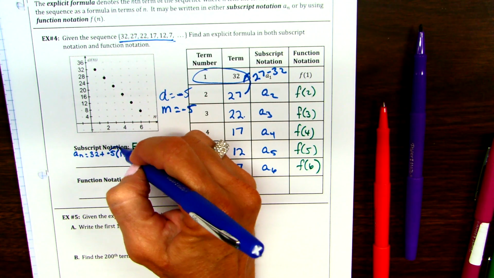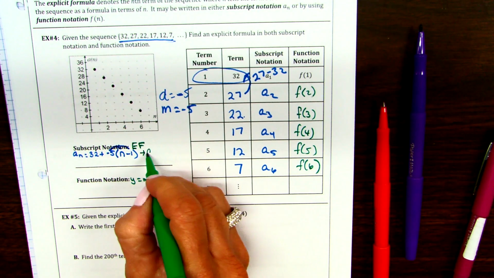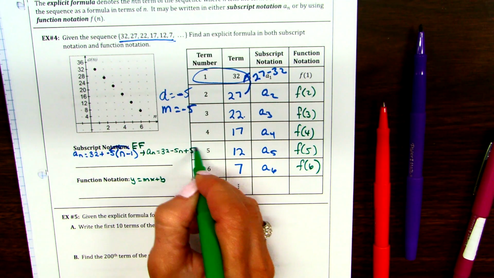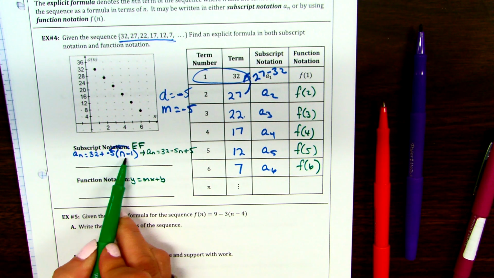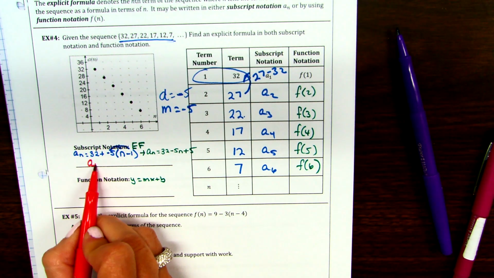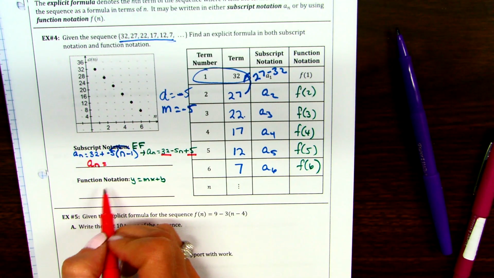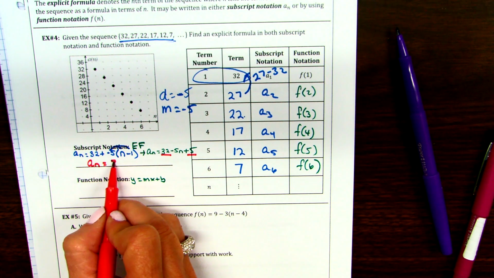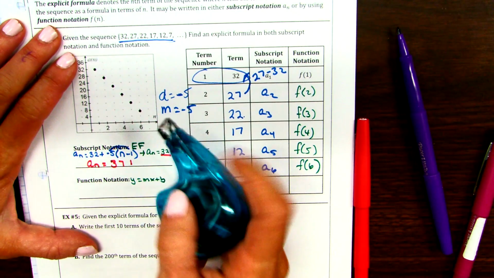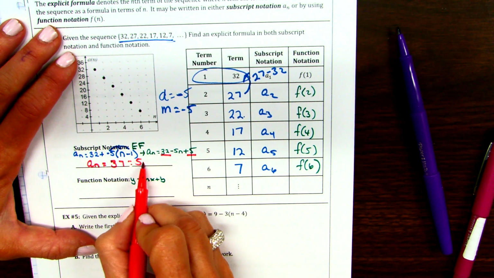So distribute. Actually, I'm going to go this way. I'm sorry, I'm just trying to squeeze it in here. That would be 32 minus 5n plus 5. Right? Negative 5 times n, negative 5 times negative 1. Final answer, I'll put it in red. A sub n equals 32 plus 5 is 37. Oops. That's a minus 5n. A sub n equals 37 minus 5n.